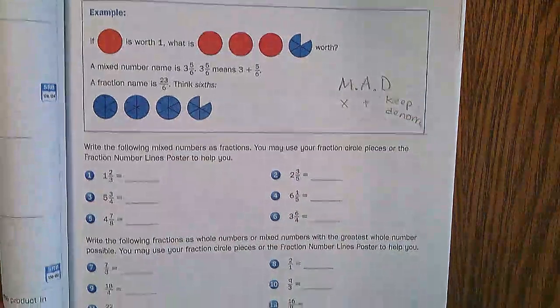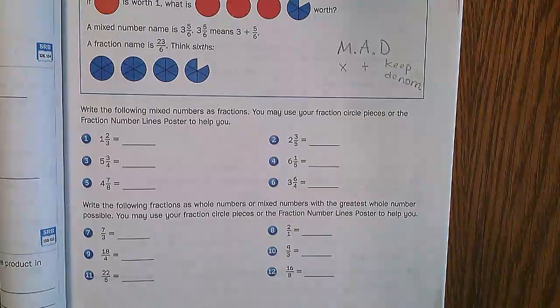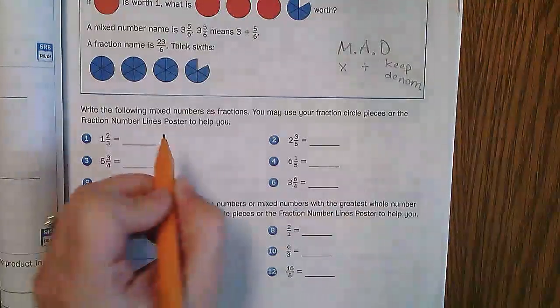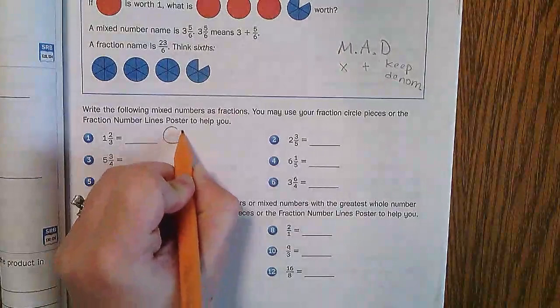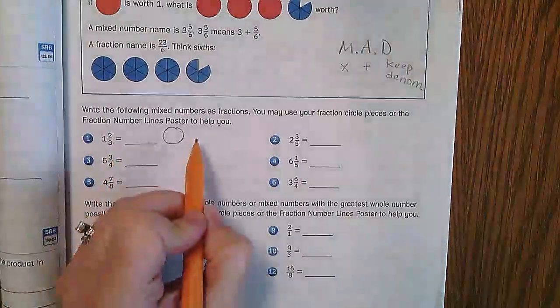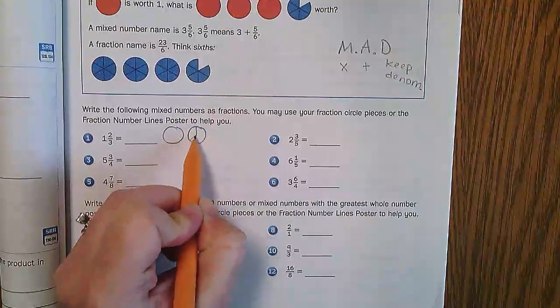Okay? So let's look at number 1. Write the following mixed numbers as fractions. You may use your fraction circle pieces so we can draw them, or a fraction number line poster to help you, or we can use the MAD strategy too. So 1 and 2/3. If I were to draw this in fraction pieces, I would have 1 whole circle, okay, and then 2/3 of another circle. So here would be my circle, and I would divide it into thirds.